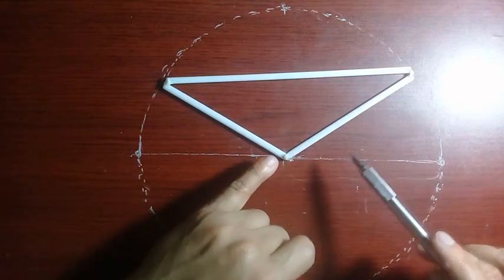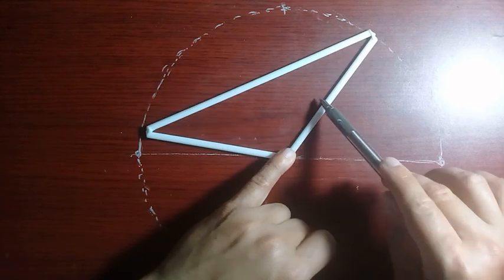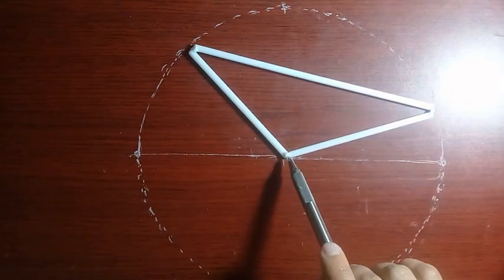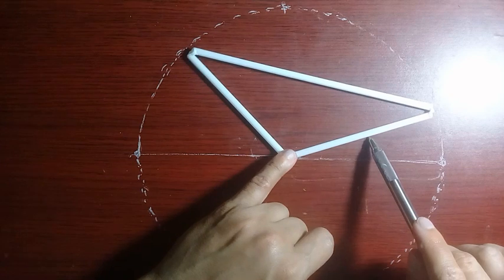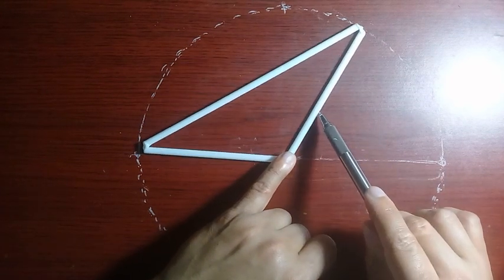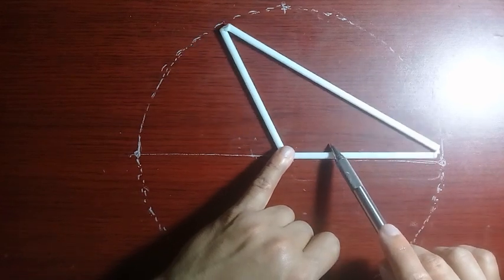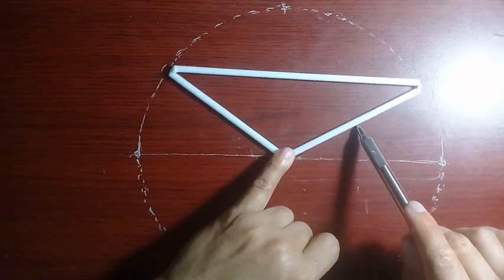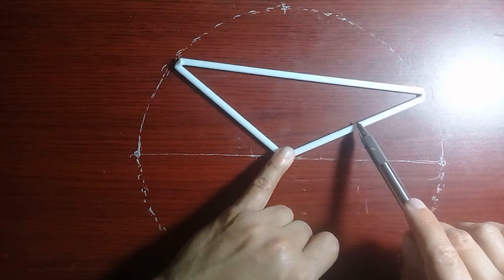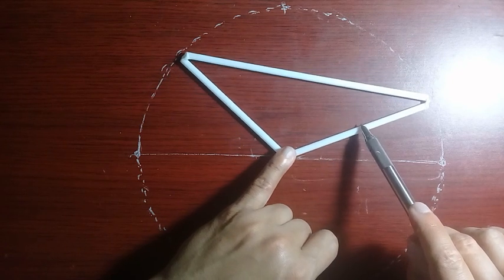The triangle, like I said, can rotate in this way, keeping this vertex fixed. Try to observe how it rotates. And the important thing I want you to observe is this.